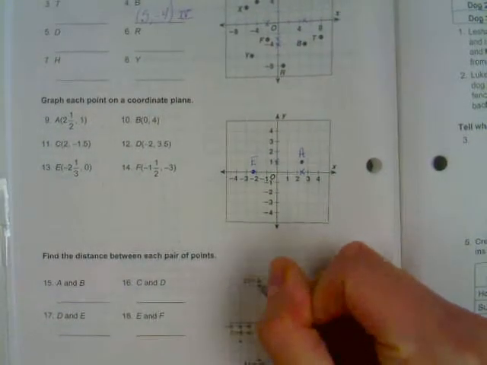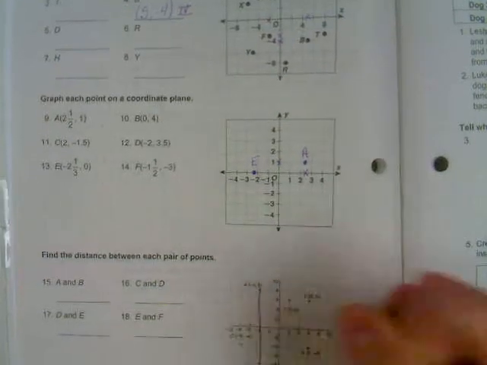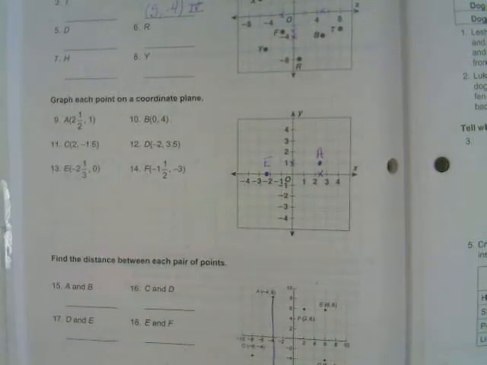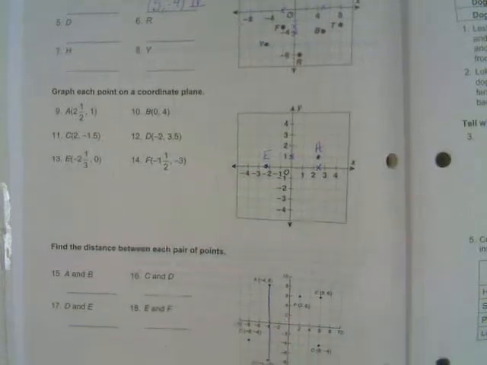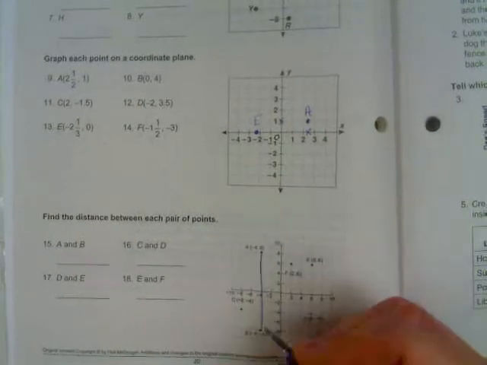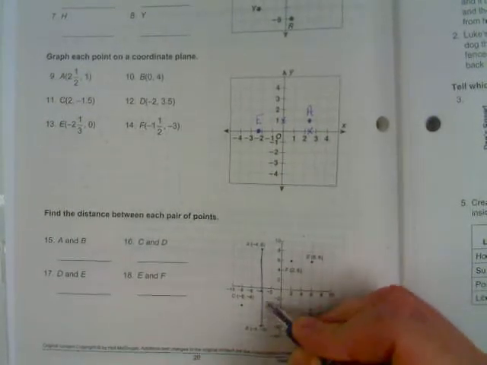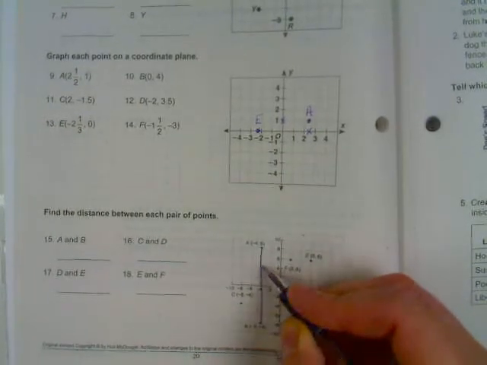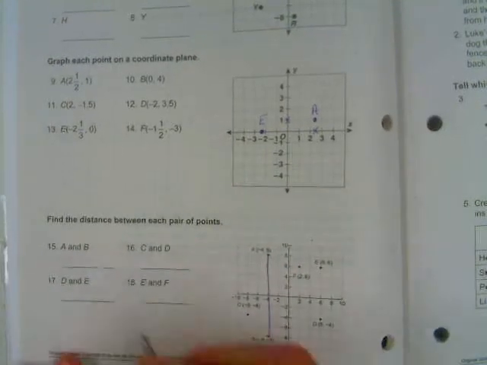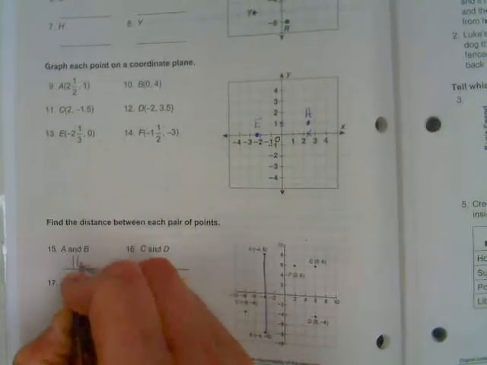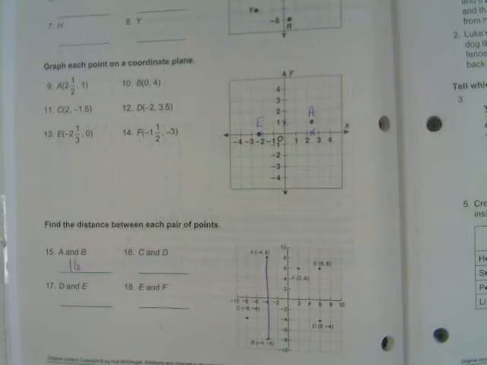So between A and B is just a thing that runs north-south, and the only other thing you have to see here to be successful is that every jump represents 2 here. So when I count my jumps from A to B, I'm going to see 2, 4, 6, 8, 10, 12, 14, 16. So the distance between A and B is 16.